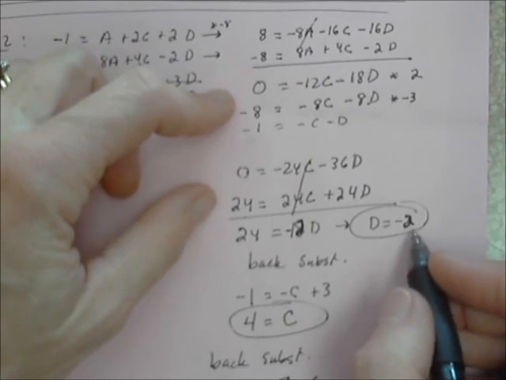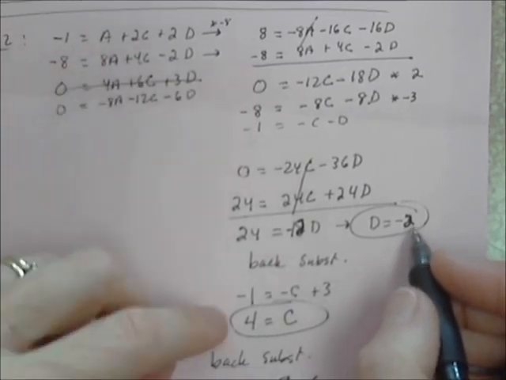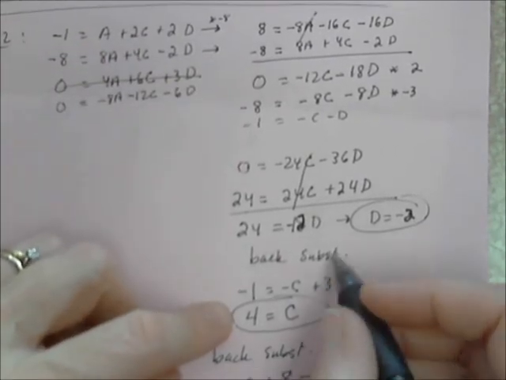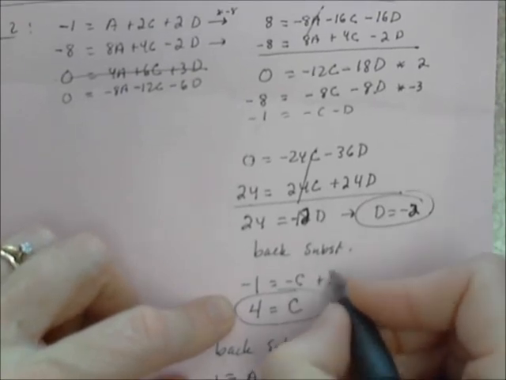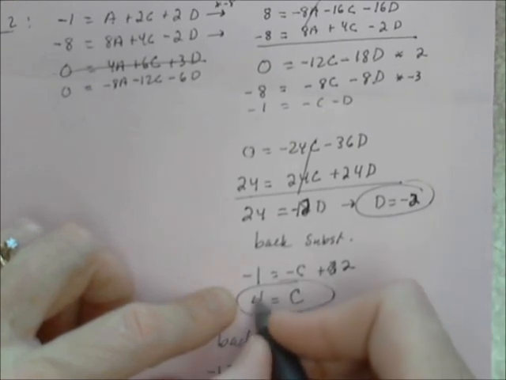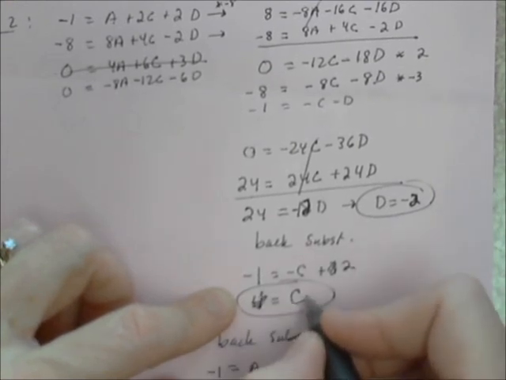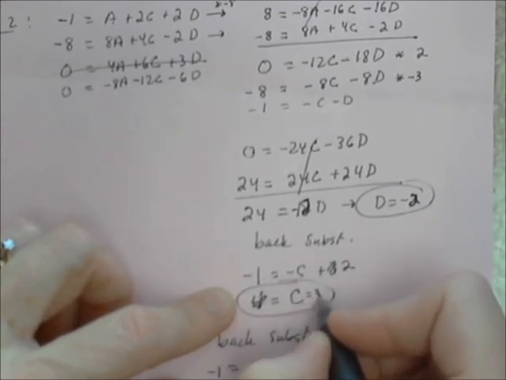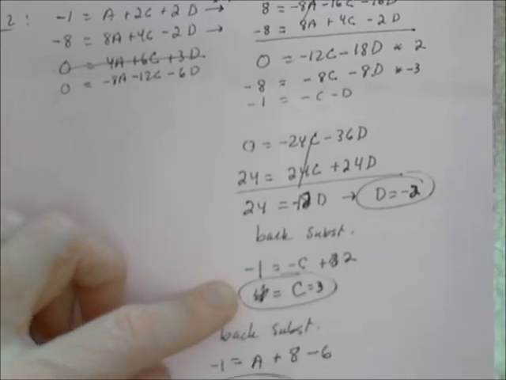All right. Now when we back substitute, we get negative 1 equals negative C minus D. So this would be plus 2. And that would leave C being equal to 3 instead of 4.